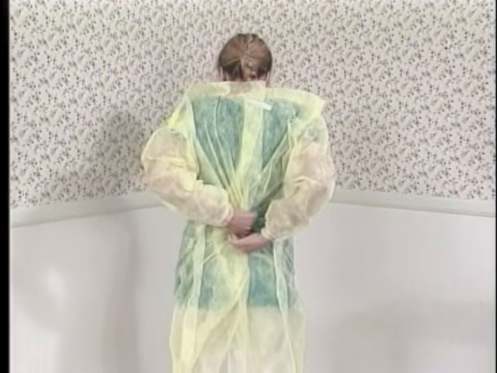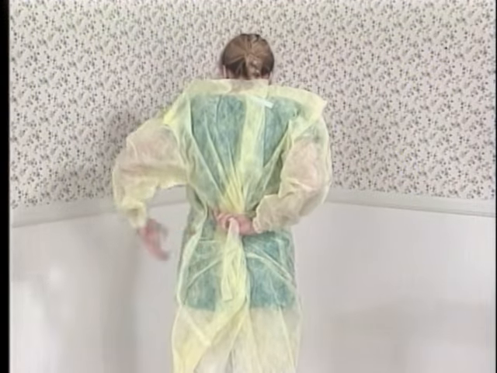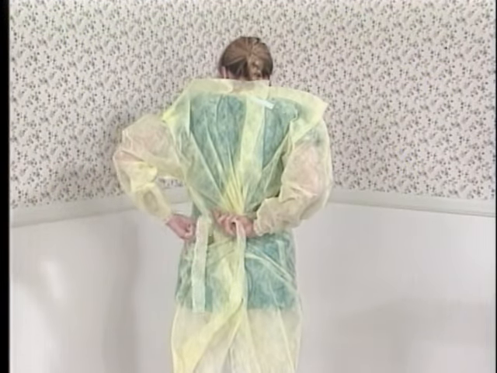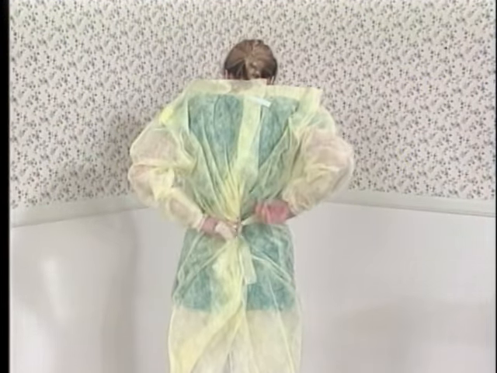Grasp the edges of the gown and pull to the back. Overlap the edges and roll them together in the back, closing the opening and covering your uniform completely. Tie a bow at the waist or fasten the adhesive strip. Gloves must extend over the cuff of the gown.